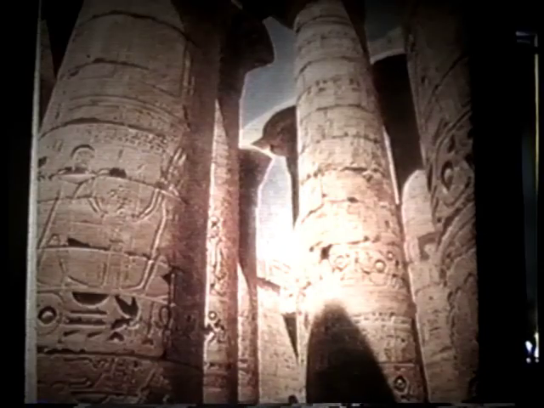In other words, you built two columns and you put a lintel or span across the top of the two columns, and that way you could cover the roof area. The columns were usually based on some sort of nature form, like a bunch of papyrus reeds tied together. The tops might be a lotus blossom, but they would be decorated with hieroglyphics telling the story of the pharaohs.